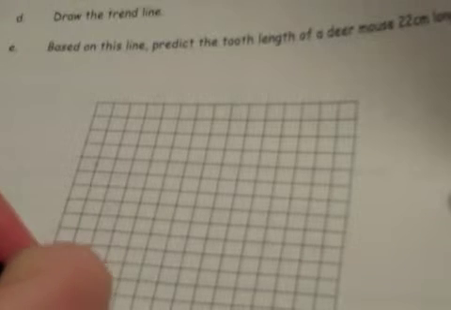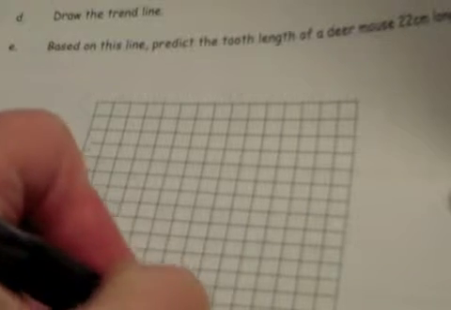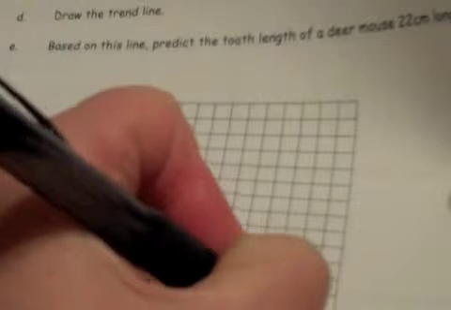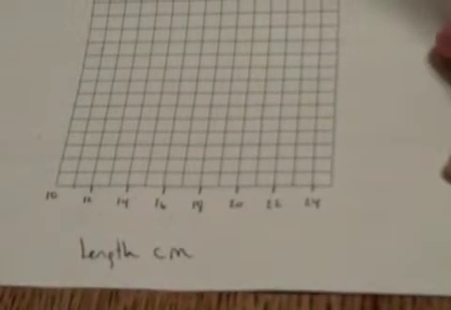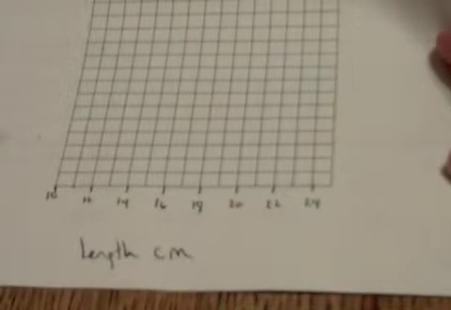So if I start with this being 10, 11, I can make this be 12, 13, 14, 15, 16, 17, 18, 19, 20, 21, 22, 23, 24. This is in centimeters and it's the length. Okay, so see how I labeled that? I decided to go every one is 1 centimeter. I'm just labeling every other one to save myself room.